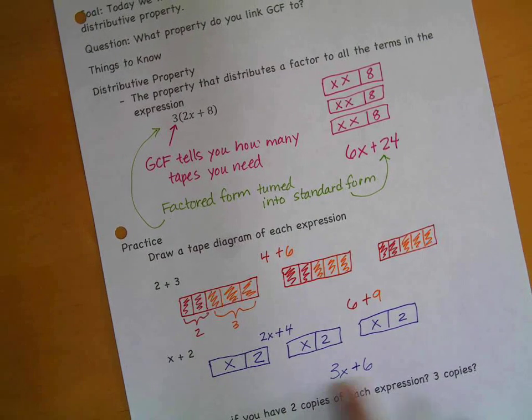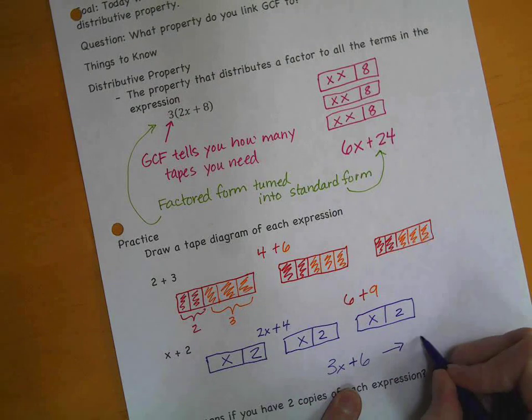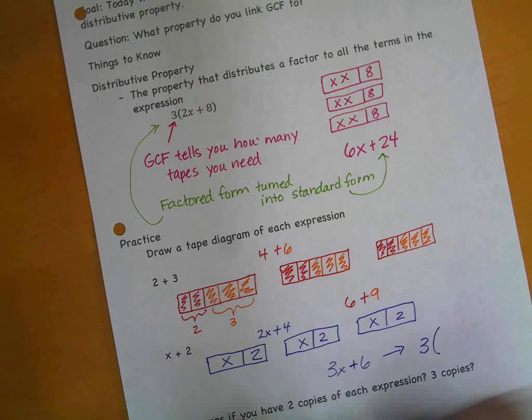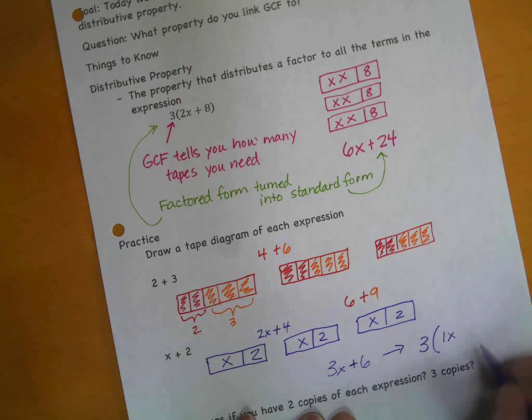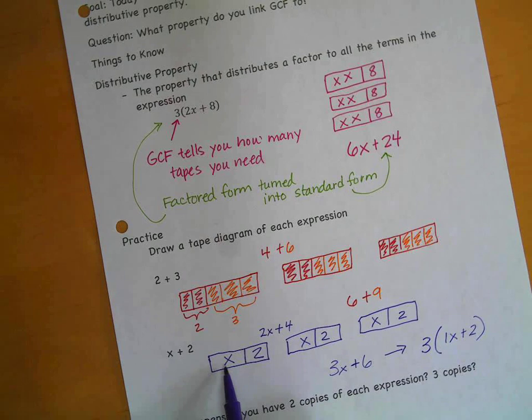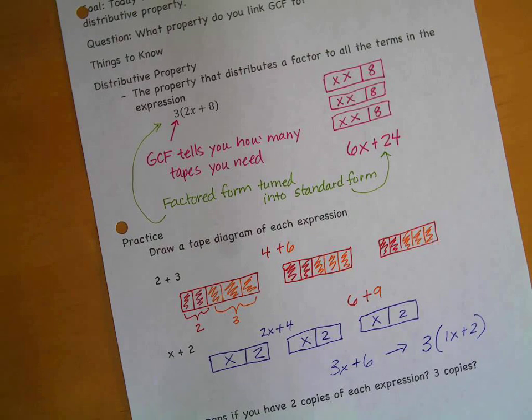Then that leads us back to, what would the factored form of this one be? Well, the greatest common factor that we see for this one would be 3. So we pull the 3 out. What is 3x divided by 3? 1x. What is 6 divided by 3? 2. So check it out. What goes inside each one of the tapes is what sits here. How many tapes do you see? 3, and there you have it.